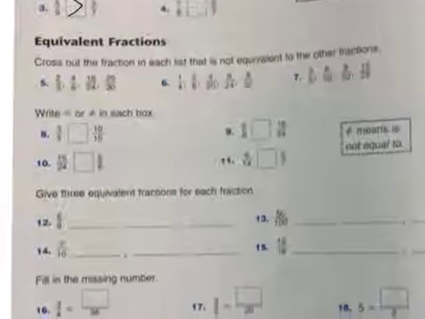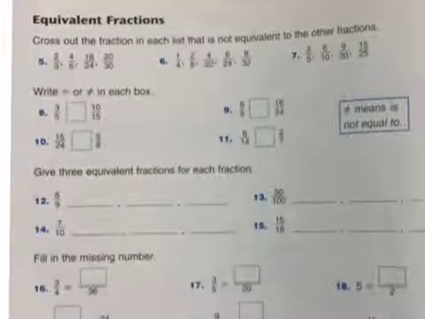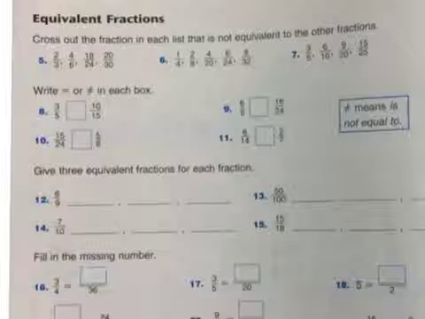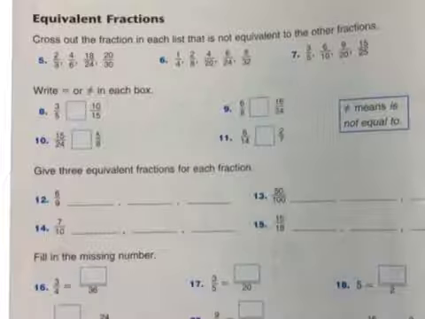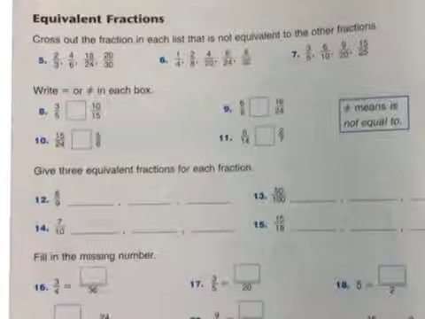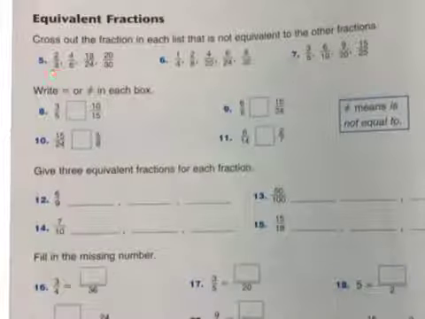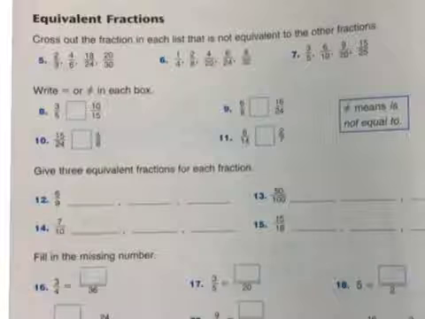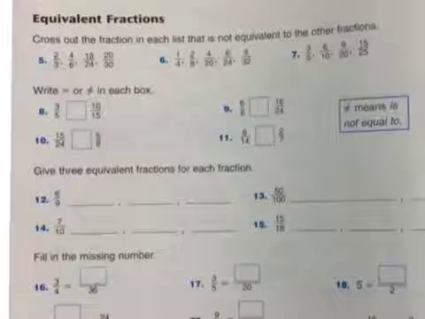For finding equivalent fractions, we're asked to cross out the fraction in each list that is not equivalent. This is easy to do because we can see, if we look at the first fraction, what do we have to do to the 3 to make it a 6? Multiply it by 2. What do we do to the 2? The same thing. 2 times 2 is 4.